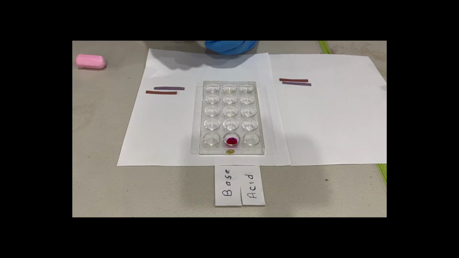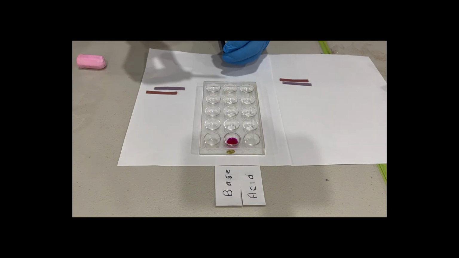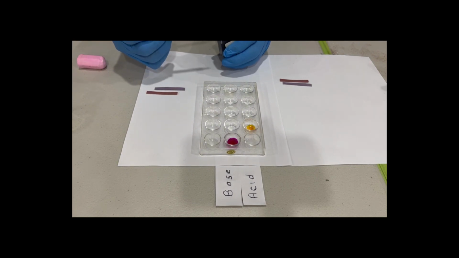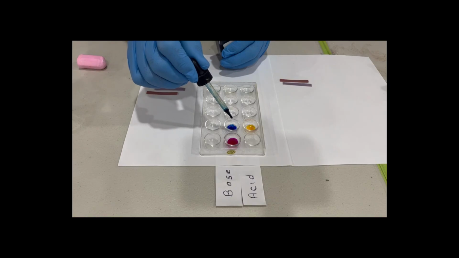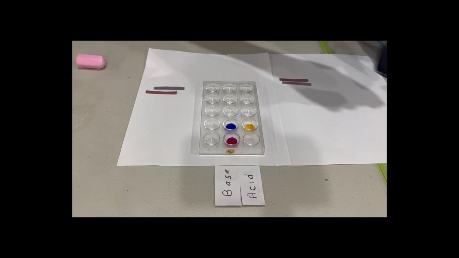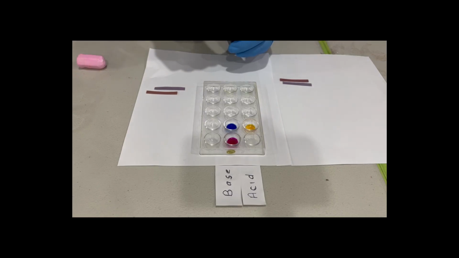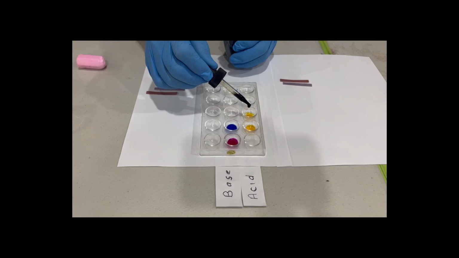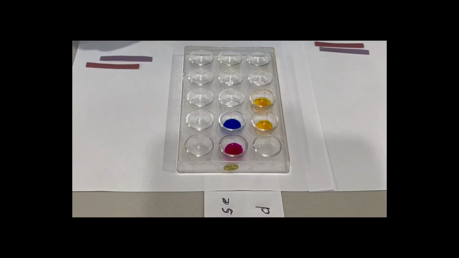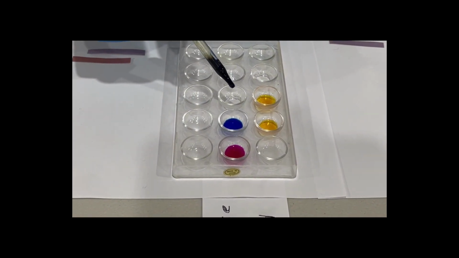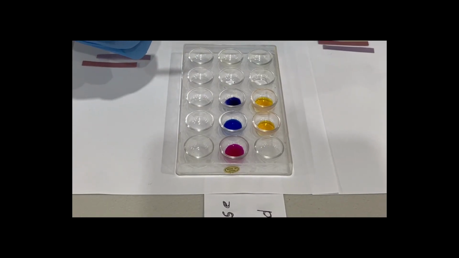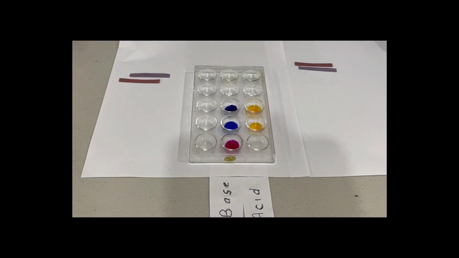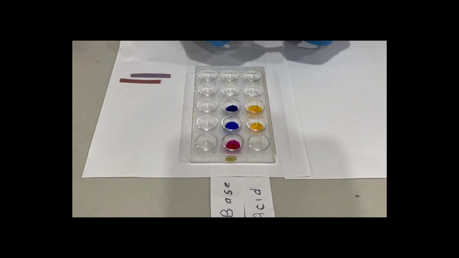Bromothymol blue in acid. Let's see what it's called in acid. In acid, bromothymol blue goes yellow, and in base, it stays blue. Next, we'll use bromophenol blue. First of all, put a few drops inside the acid. Just like bromothymol blue, it goes yellow, and in base, again, like bromothymol blue, it stays blue. Find the difference.